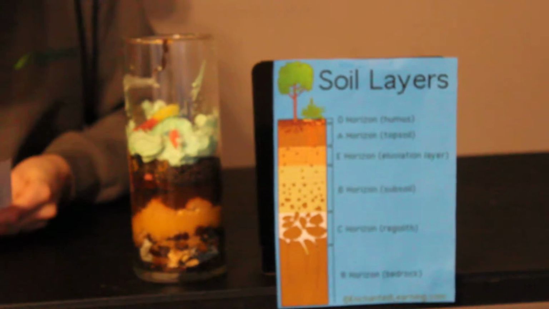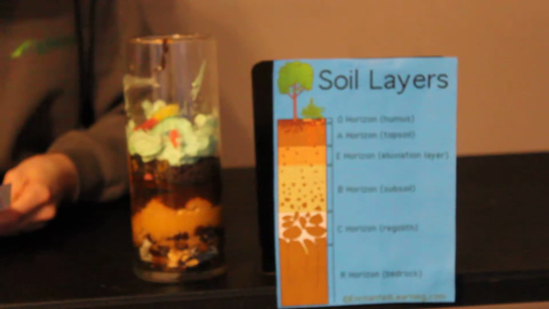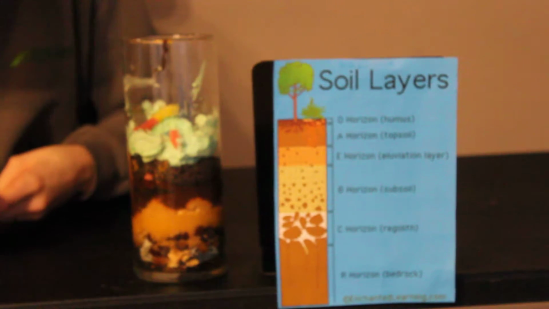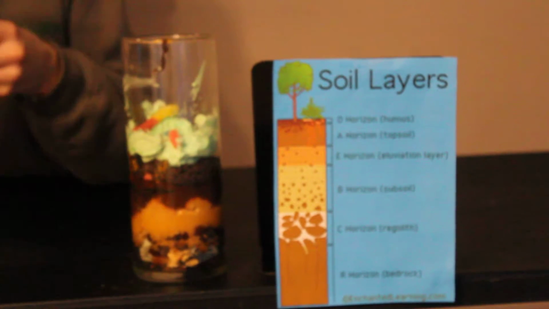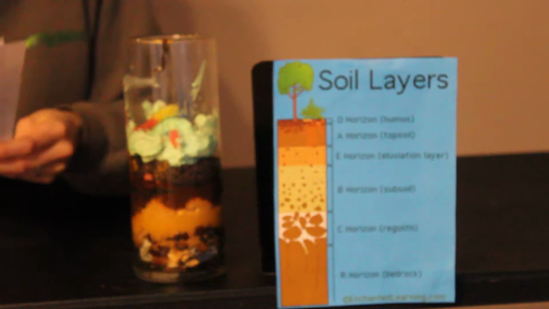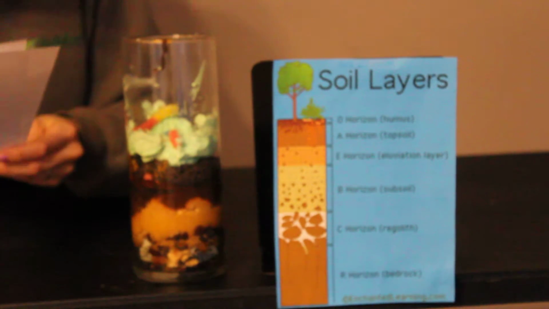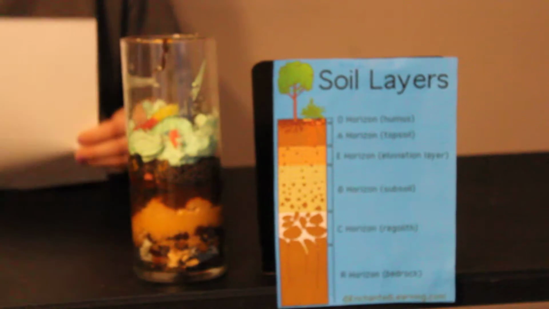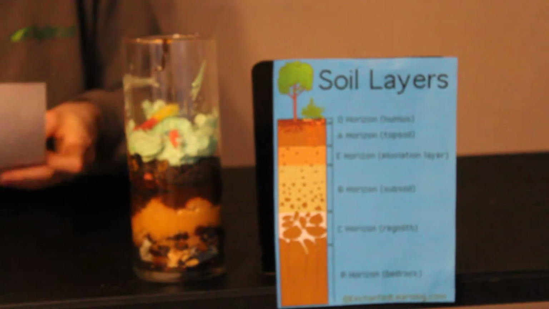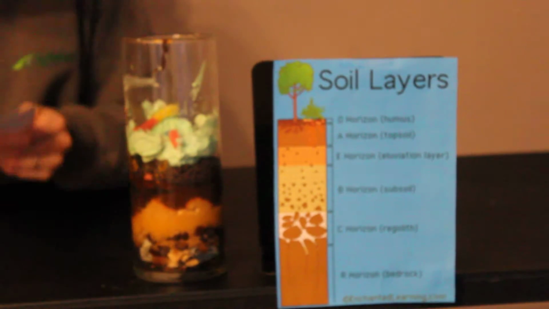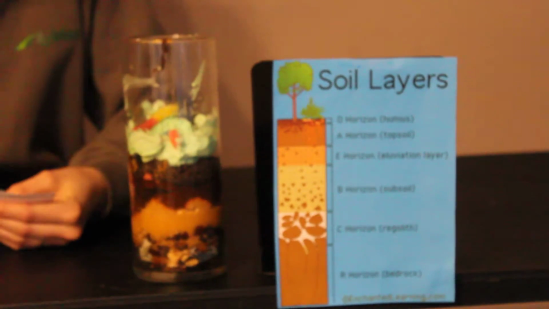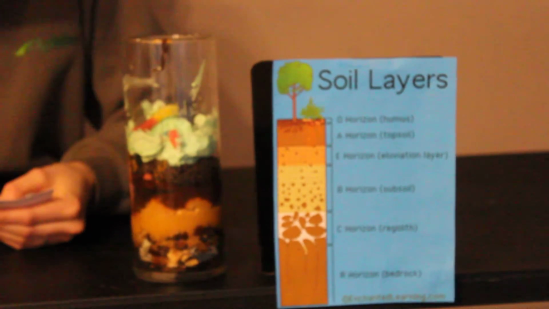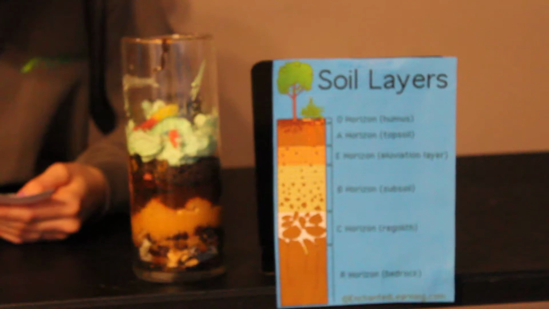Next we have the E horizon, which is the eluviation layer, or eluviated. It is leached of clay minerals and organic matter. It contains sand and silt particles. It's missing in some soils, but is often found in older soils and forest soils. It was formerly referred to as the A2 horizon, and it will always be directly above the B horizon.